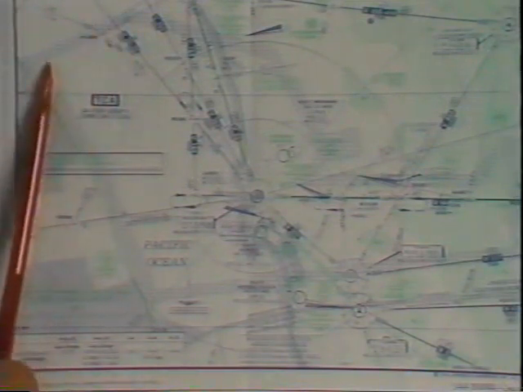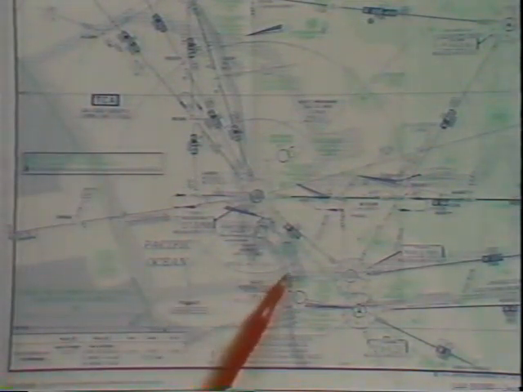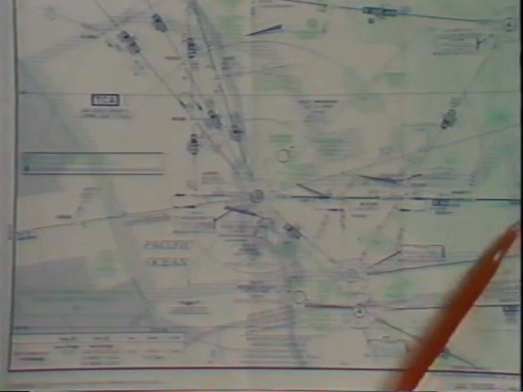We have a TCA down here at San Diego, and this scalloped area outlines the TCA. However, go to the TCA chart in the JEPS book to find out what the altitudes are that are involved there.